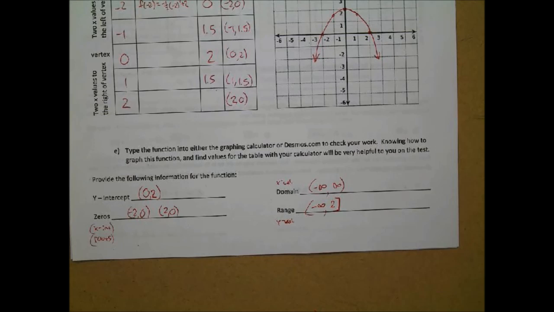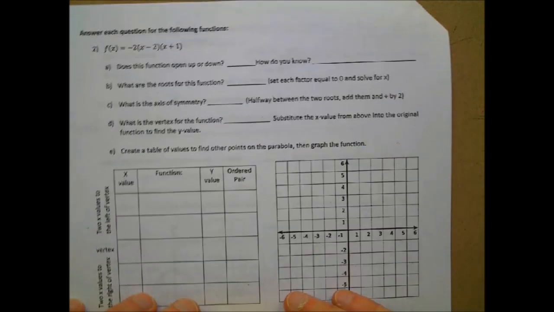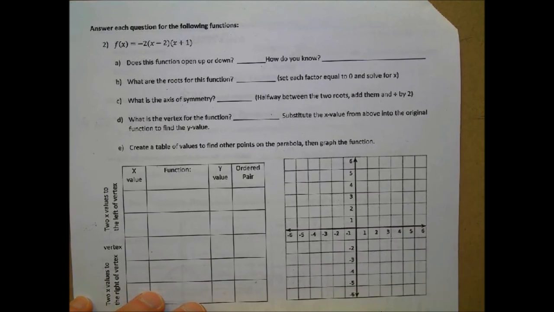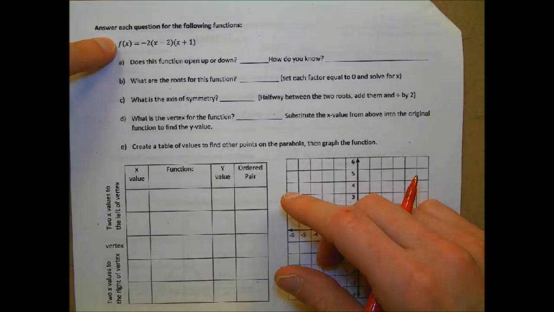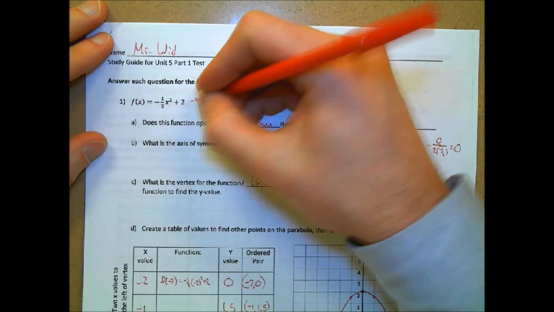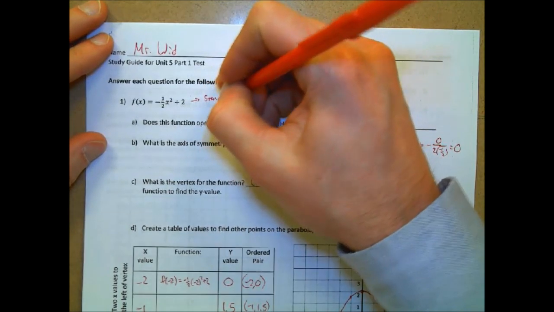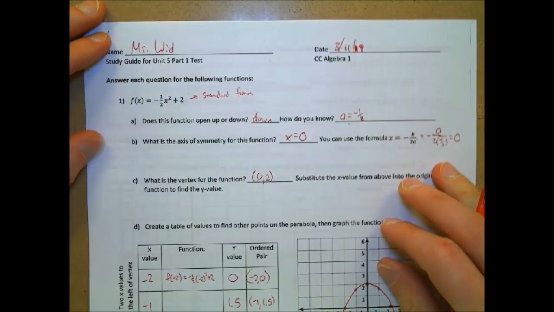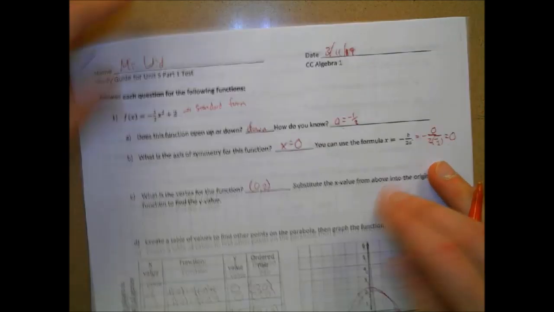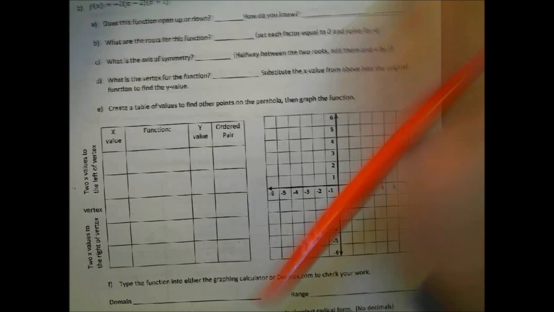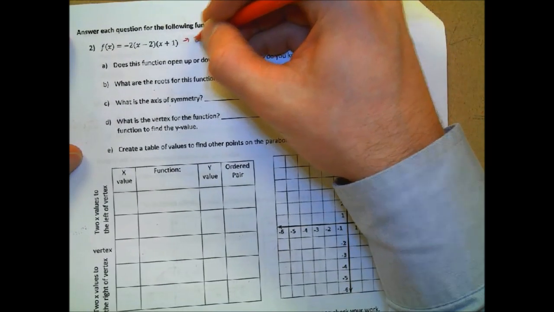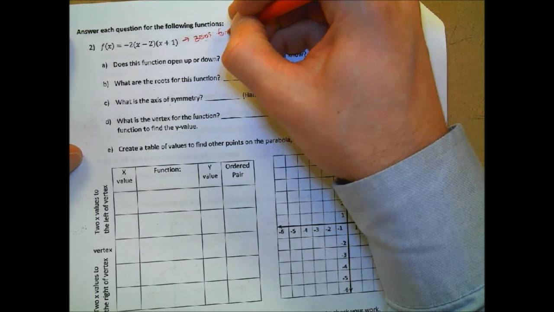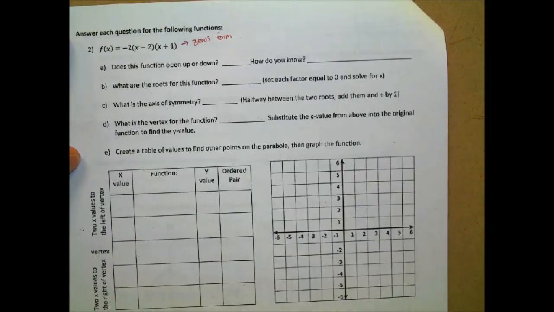All right, next. Turn the page. More graphing. Now, this is in a different form. This first form here was in standard form. If you care about naming it, it's good to know. This form right here is the zeros form.